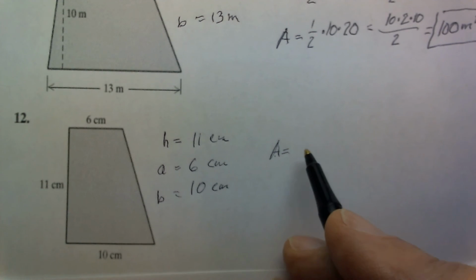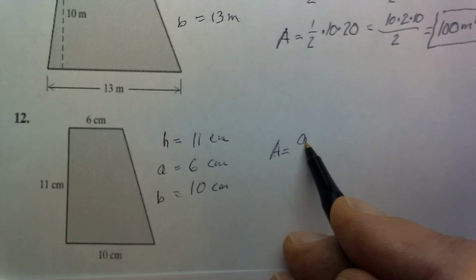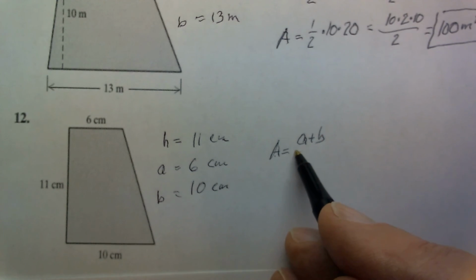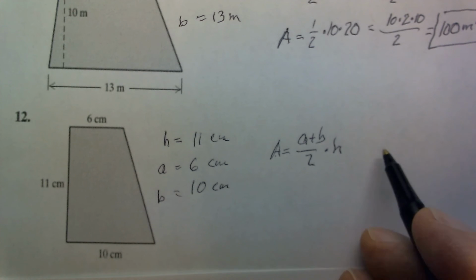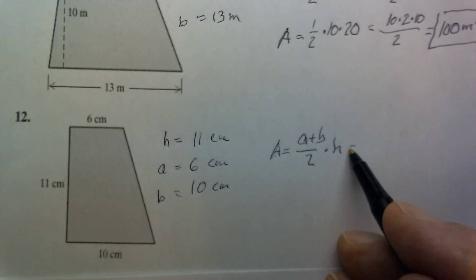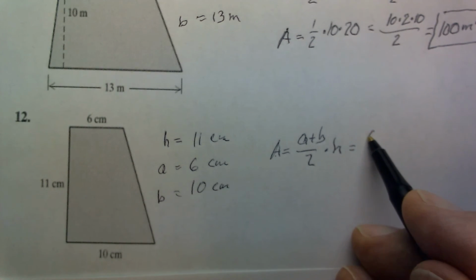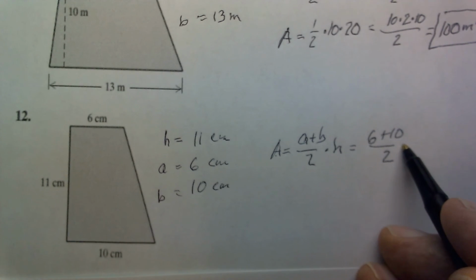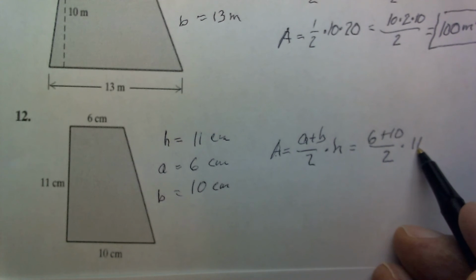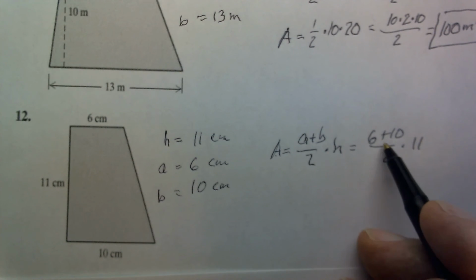The area is equal to a plus b divided by 2 times h, which means 6 plus 10 divided by 2 times 11, and 6 plus 10 is 16.